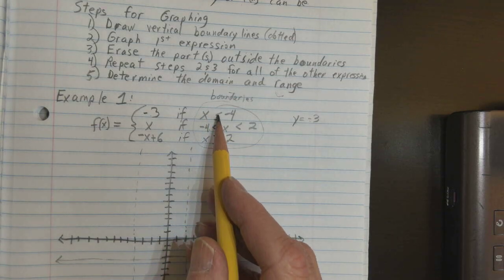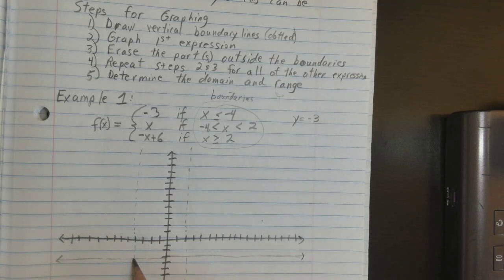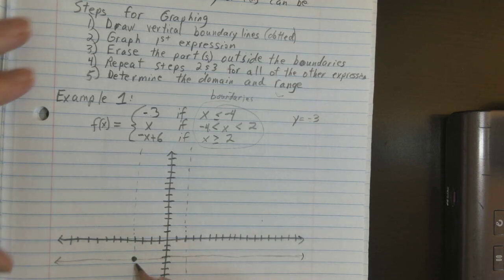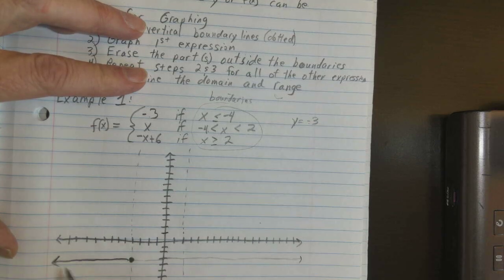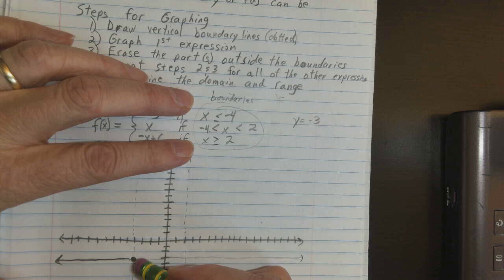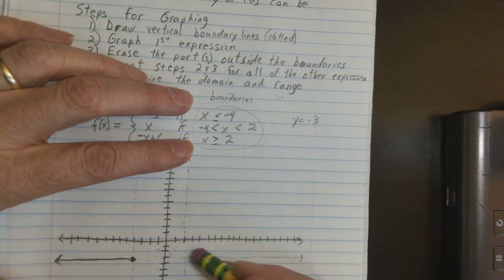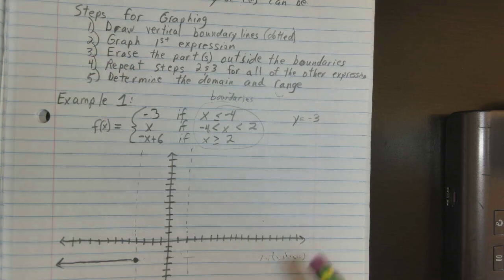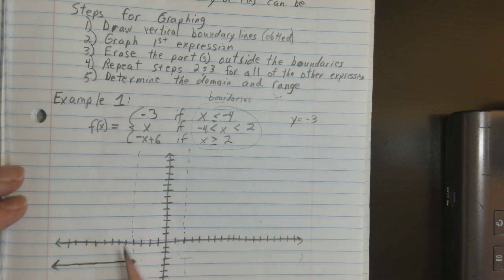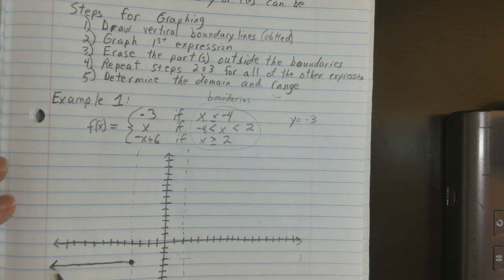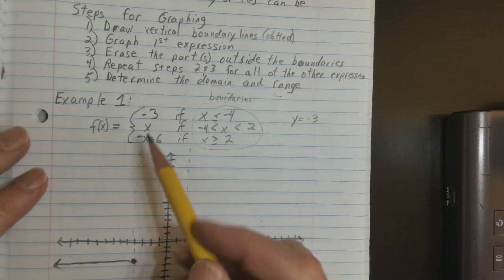Now, my boundary is when x is less than or equal to -4. Well, here's -4. This is my boundary. Less than or equal to, so I'm going to put a solid circle there. I'm going to draw this one a little heavier, and I'm going to erase this part, because we only use that line I drew when x is less than or equal to -4. So that's the part there.